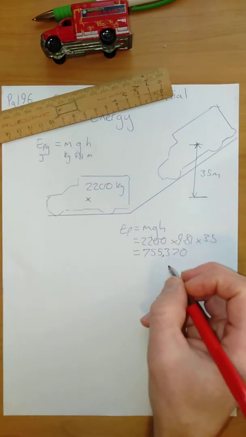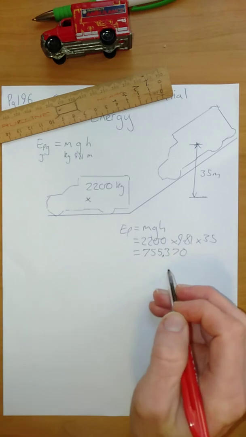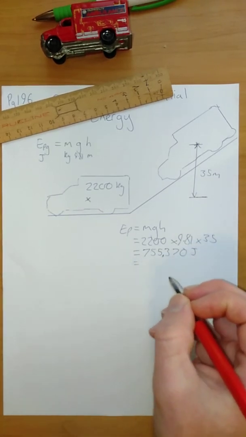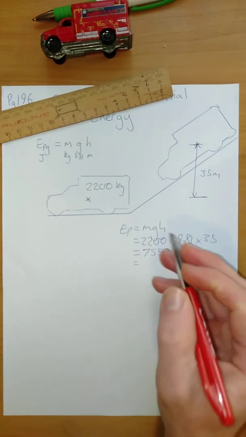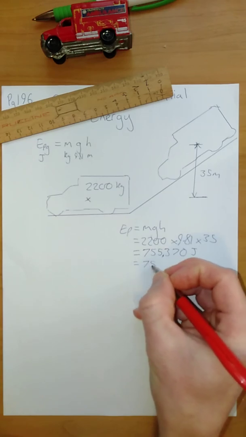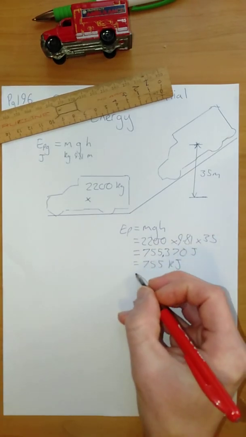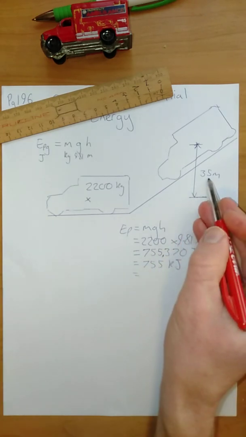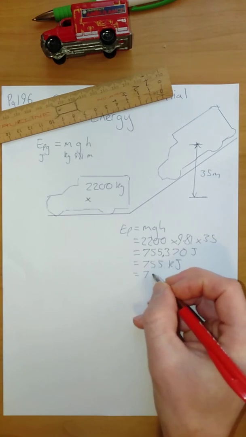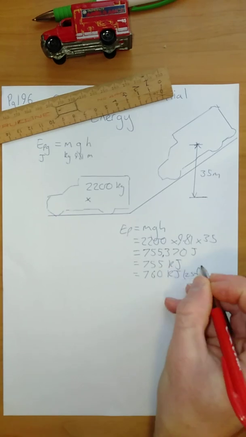So you can see that it gives a particularly big number, 755,370 joules. It'll be common for answers to be done in kilojoules or even information given in kilojoules. So this one here becomes 755 kilojoules because it's easier to write. But you also see we've only got two significant figures there. So this one here, best answer is probably 760 kilojoules, and that would be 2SF.